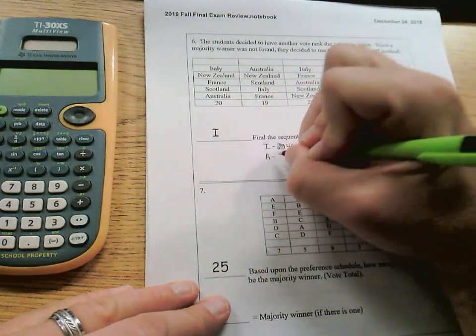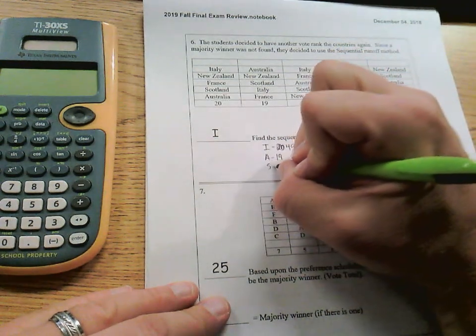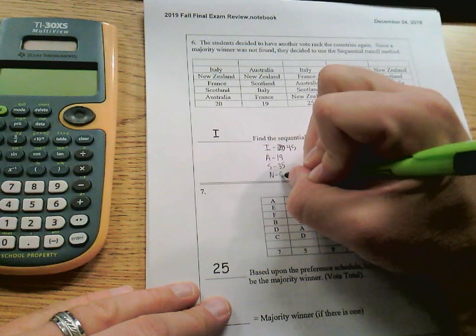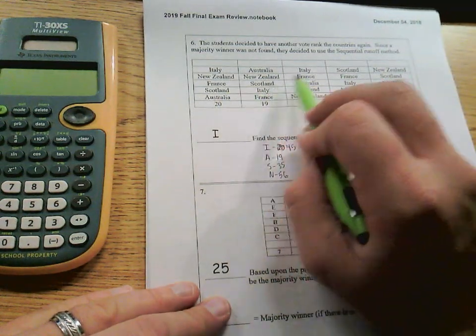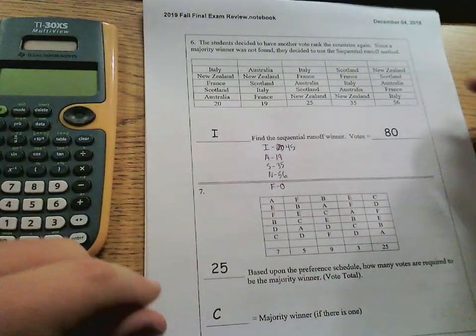Australia has 19 votes. Scotland has 35 votes. New Zealand has 56 votes. And France was never in first place, so France has 0.